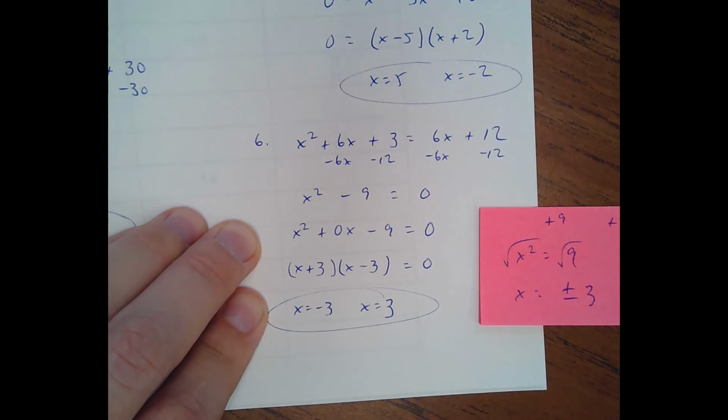Okay, so that's just kind of a quick overview of how to solve by factoring when it's not equal to 0. Rearrange it, set it equal to 0, and solve.